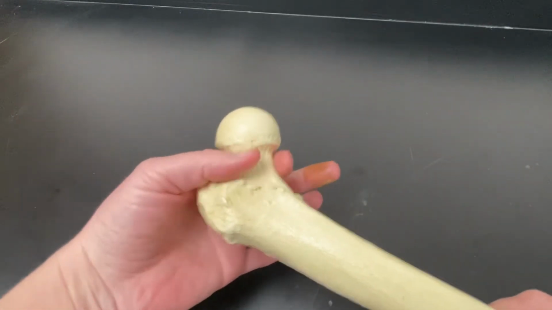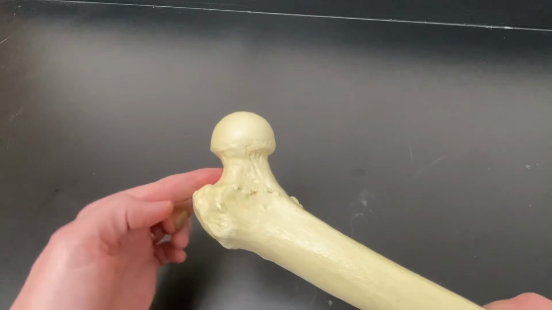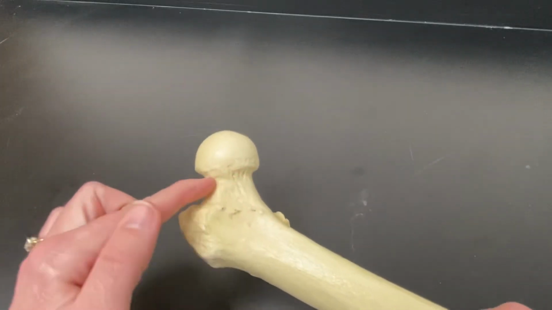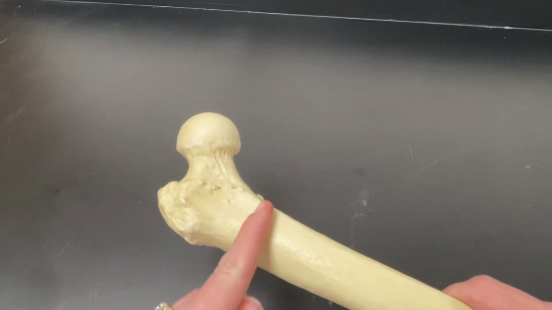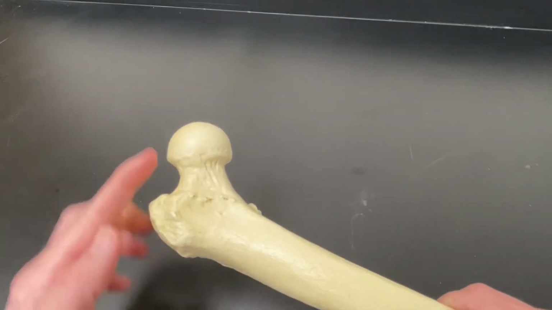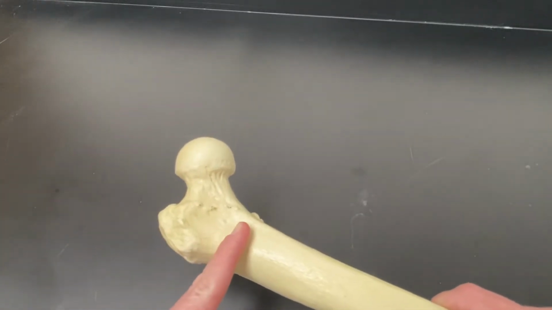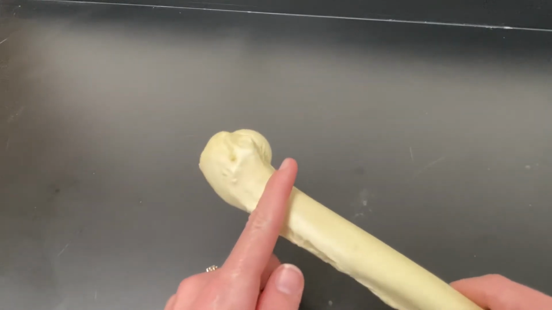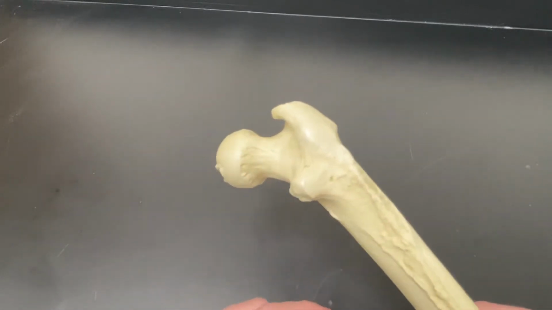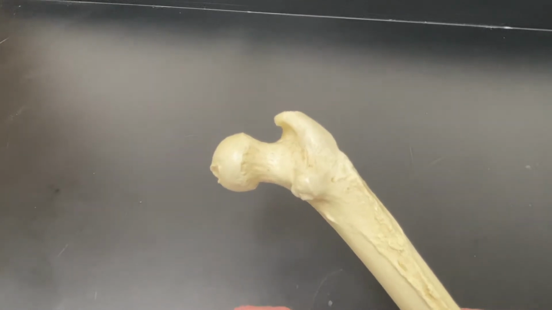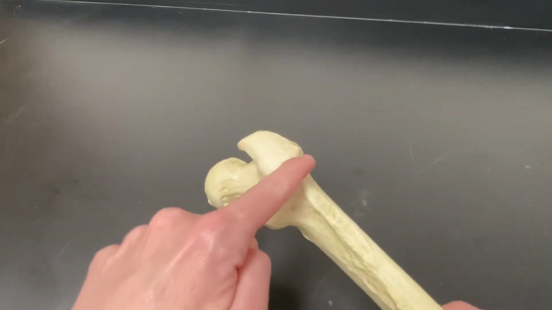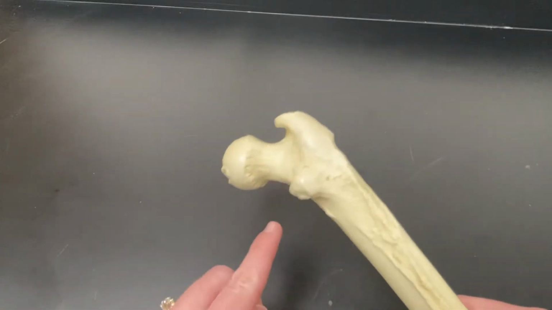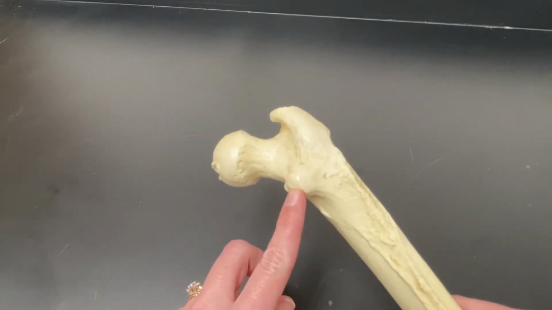Right here is going to be the anatomical neck. So right around here is the anatomical neck. And then around here, this is going to be the surgical neck. So head, anatomical neck, surgical neck here. There are two trochanters, a greater and lesser trochanter. If we turn this here to the posterior side, it's easier to see both of those. So the greater trochanter is this big one here, and the lesser trochanter is here.